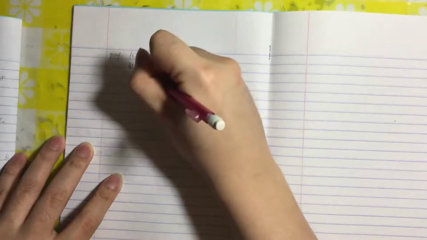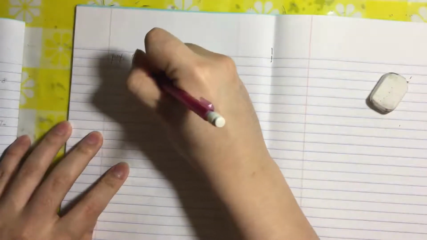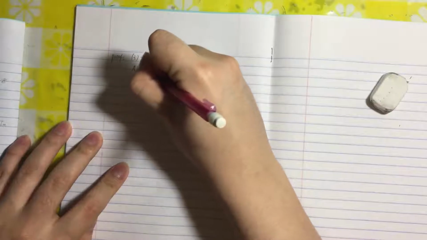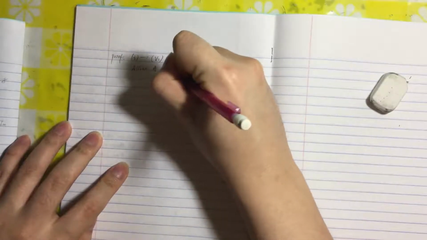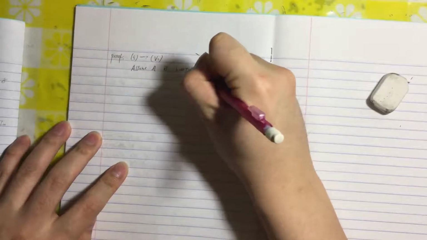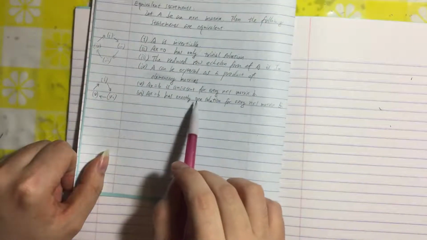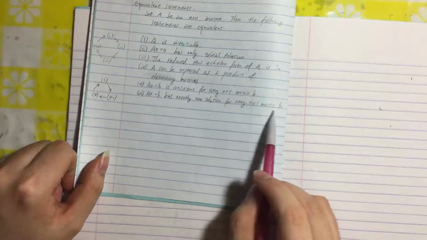Assume statement 1. Then we try to prove that statement 6 says the system of equations AS equal to B has exactly one solution for every n by 1 matrix B.